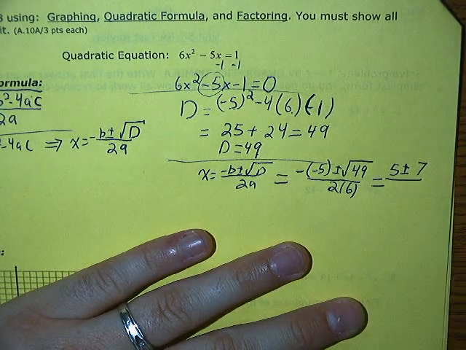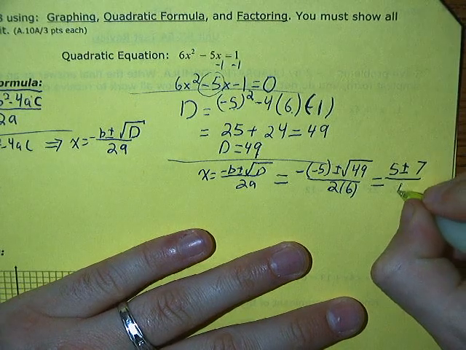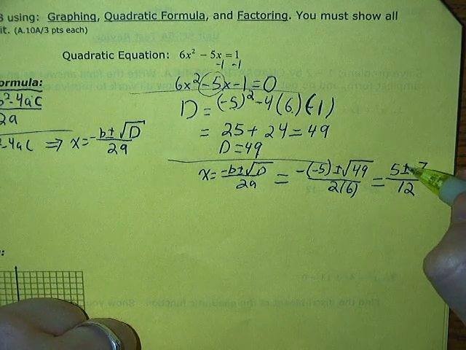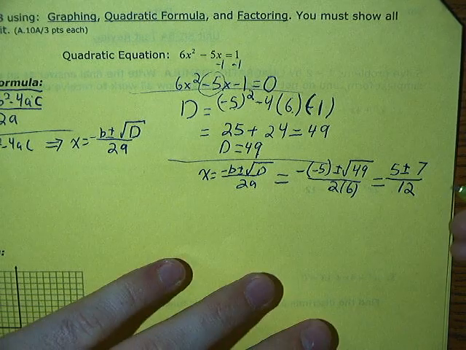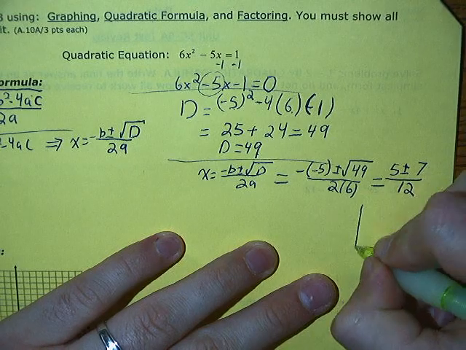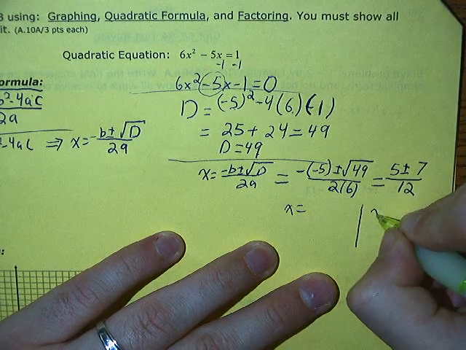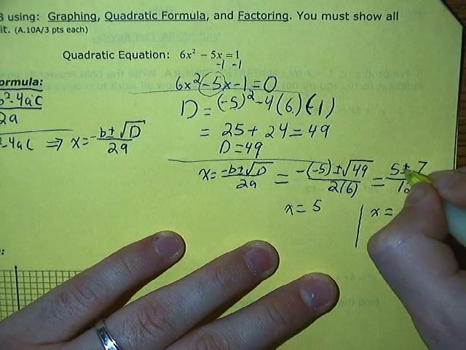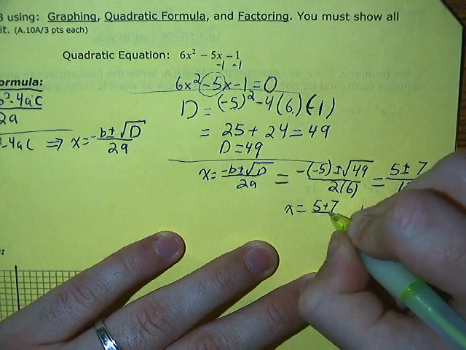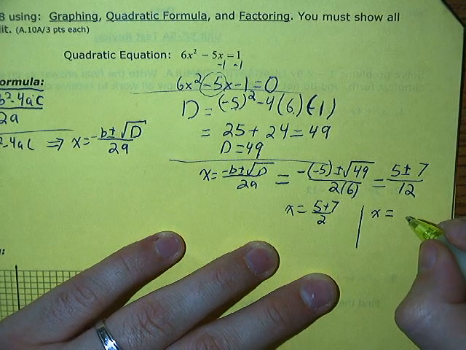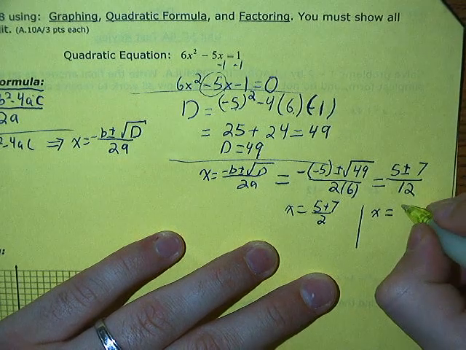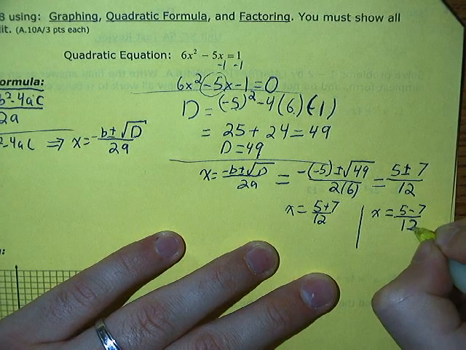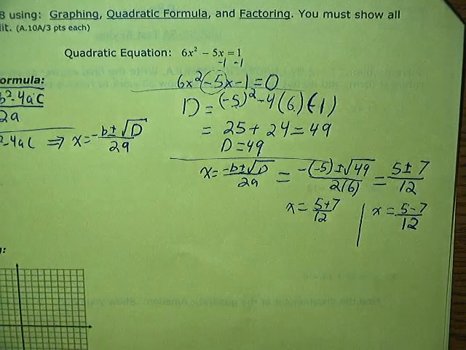Now, 2 times 6 gives me 12. Okay. Now, whenever I have this plus or minus, that means I have to split out into 2 different equations. I have x equals on both of them. The first equation gets the plus out of the plus or minus sign. So 5 plus 7 all over 12. The second one gets the bottom half, the negative. 5 minus 7 all over 12.